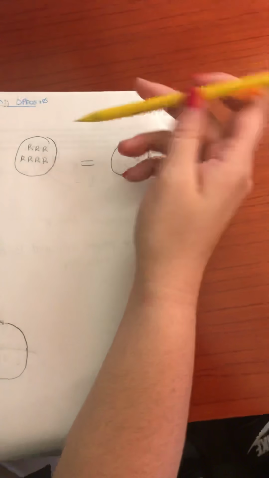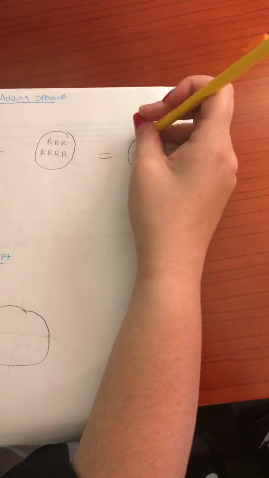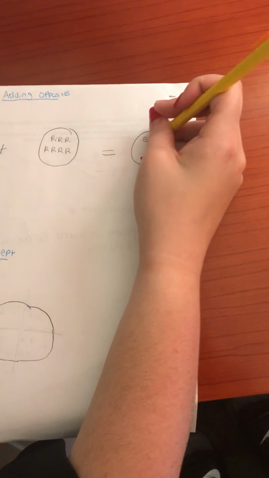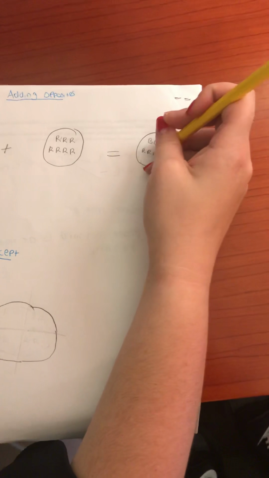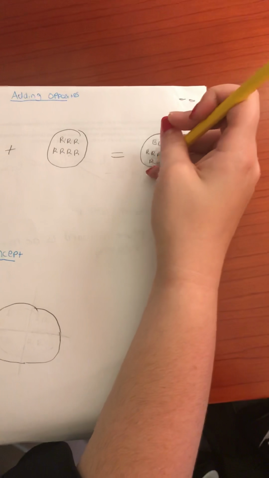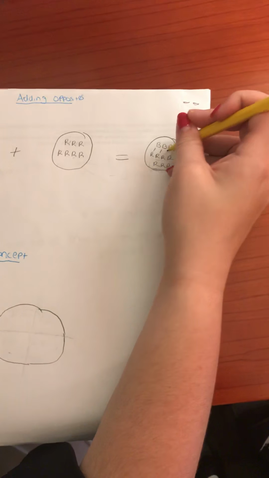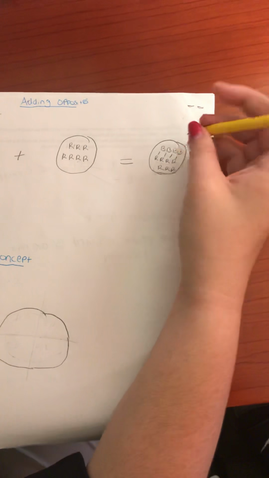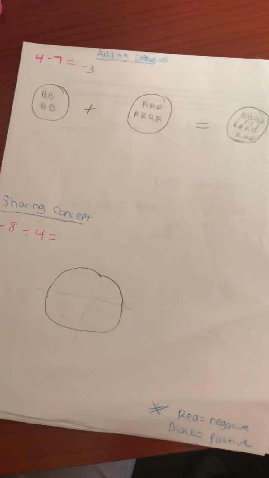Then over here, I'm going to bring all my chips from both circles into this last circle. So I'm going to have 4 black chips and 7 red chips. For each black chip, there's going to be a red chip, so I'm going to match them. And then I have 3 red chips left over, so my answer for this first problem is -3.